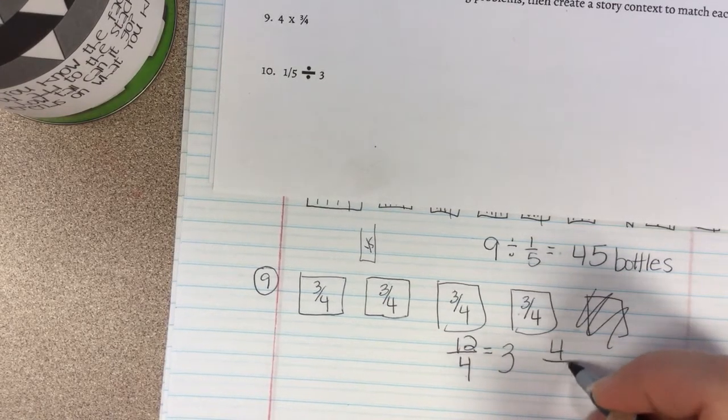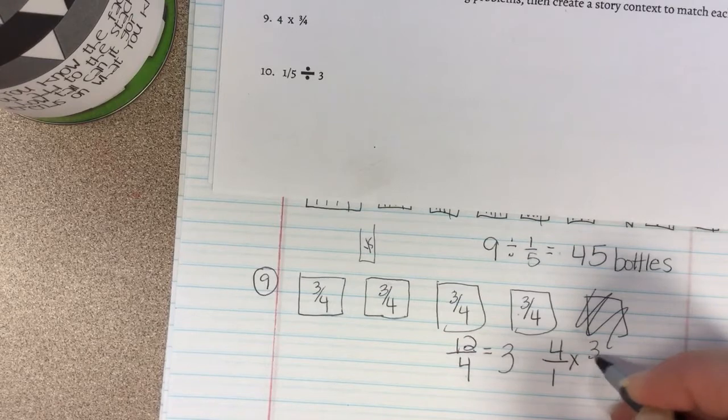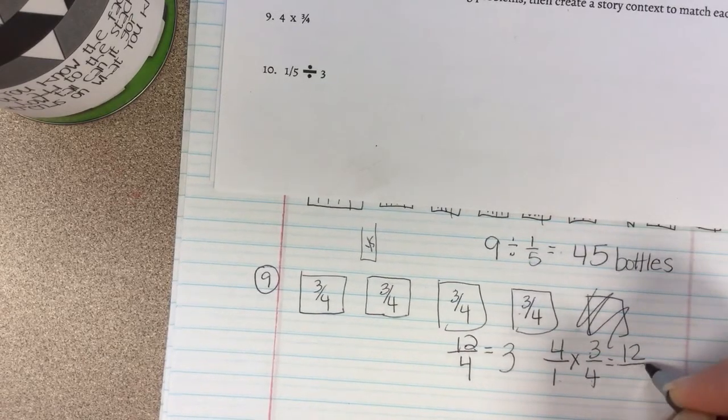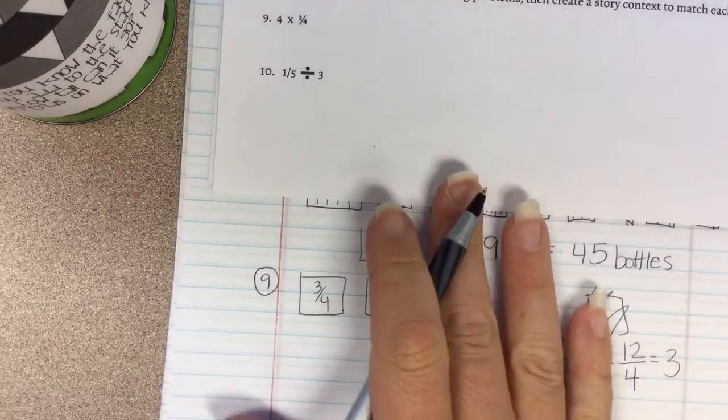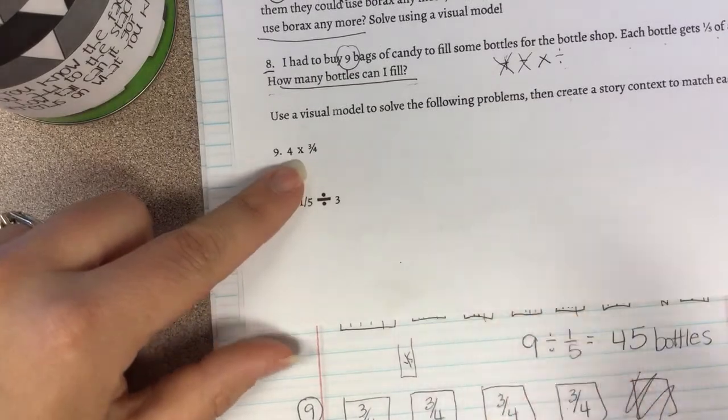I also could have shown it like this. 4 times 3 is 12. 1 times 4 is 4. 12 divided by 4 is 3. Okay, I have to write a word problem. What can I have 4 of?